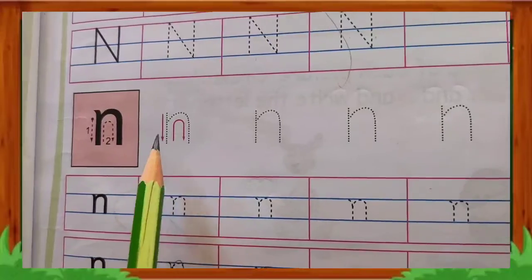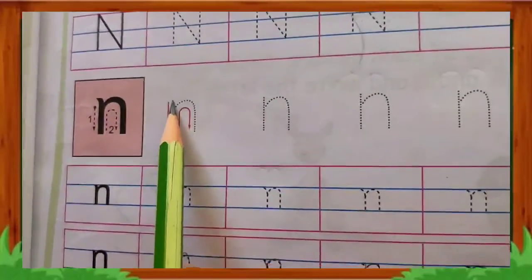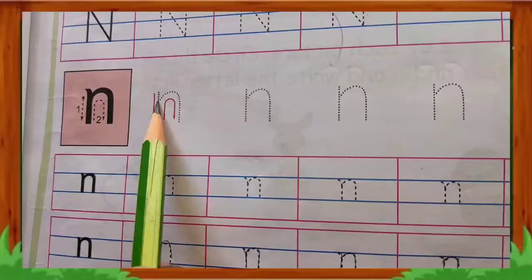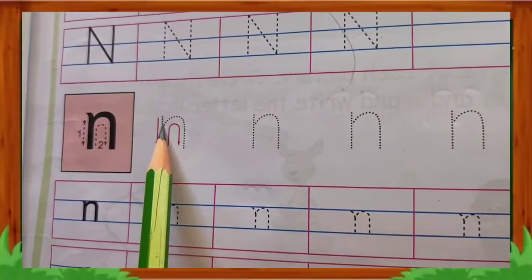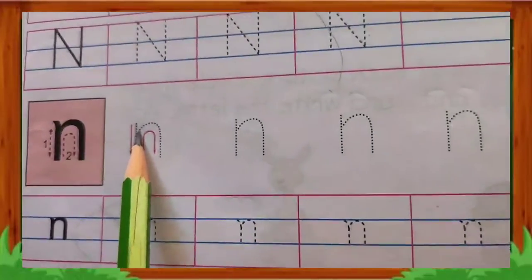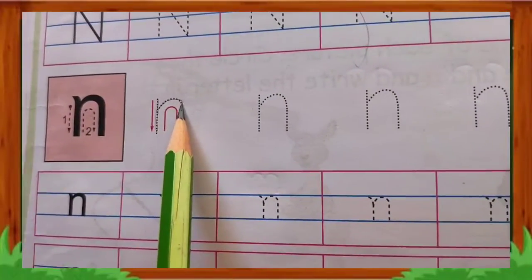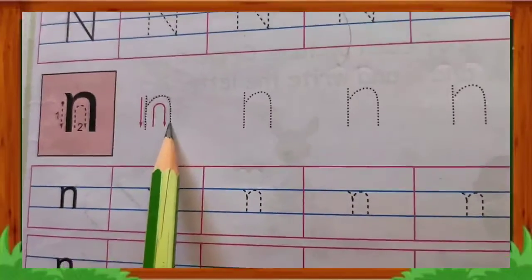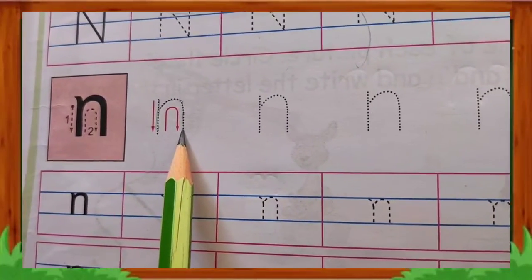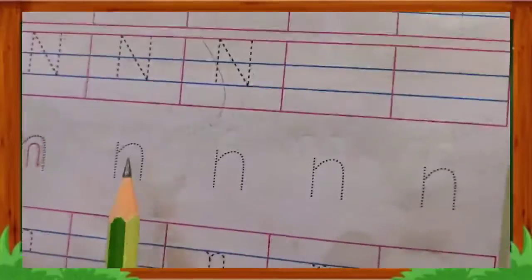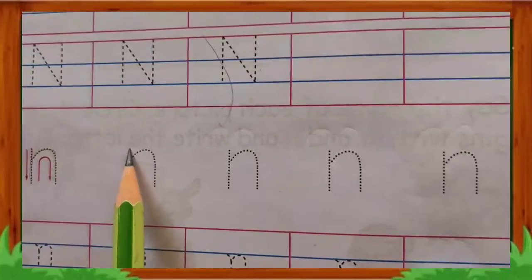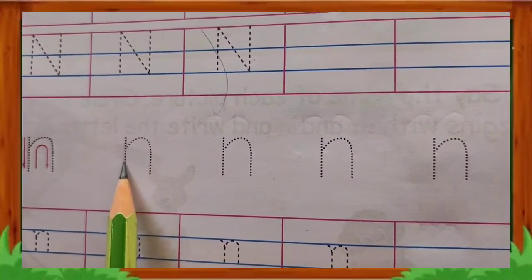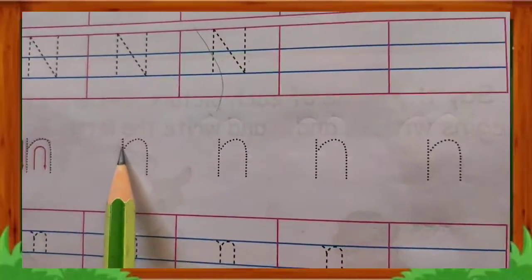Small letter N. Standing line to down and go back to top. Half circle and standing line. Small letter N. Standing line back to top.